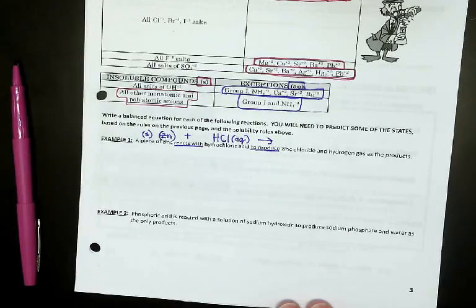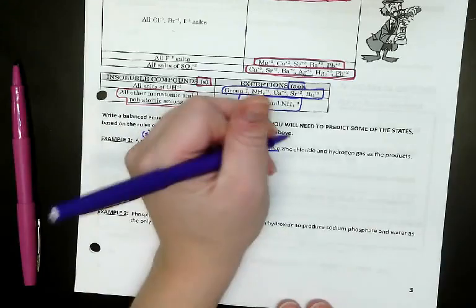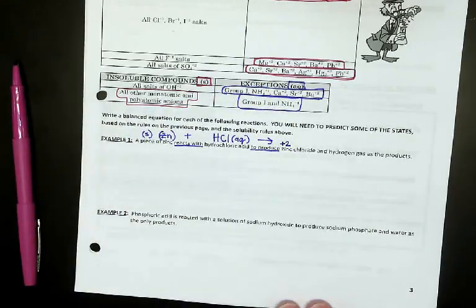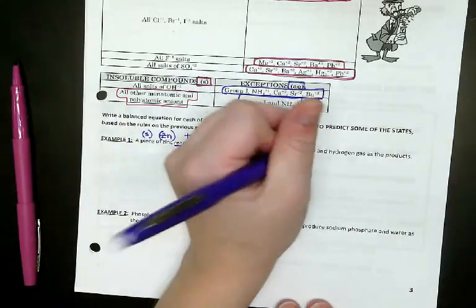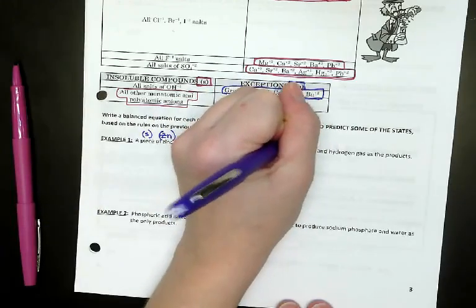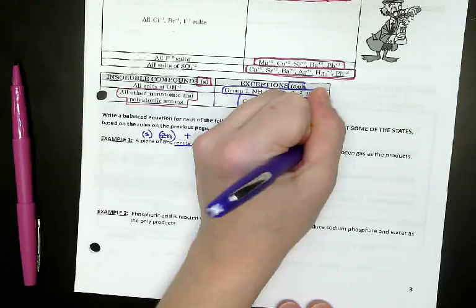Zinc chloride. Now, zinc, it's a transition metal, but there's no Roman numeral. Why? Why is there no Roman numeral? Because it's always going to have a set charge, which is positive 2. Chloride is just chlorine with a negative 1. So our formula is ZnCl2. Now, what's our state going to be for zinc chloride?